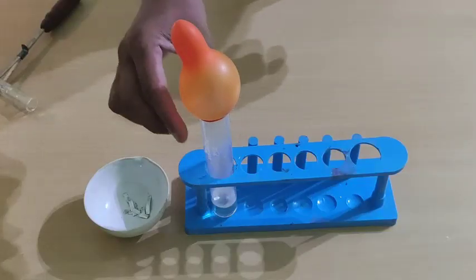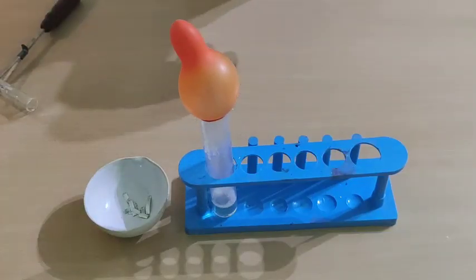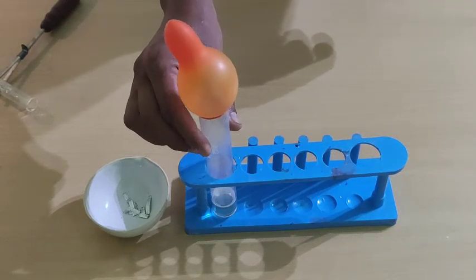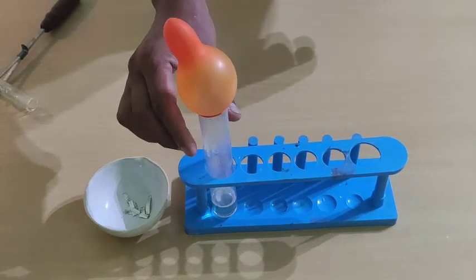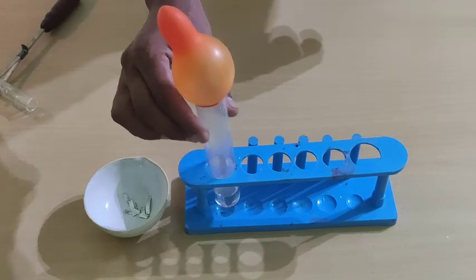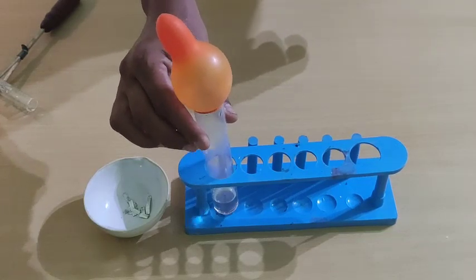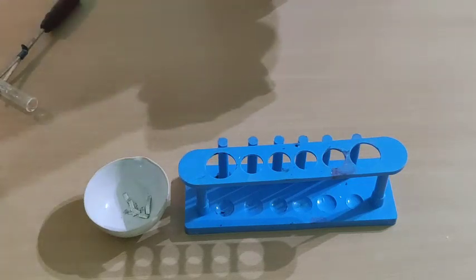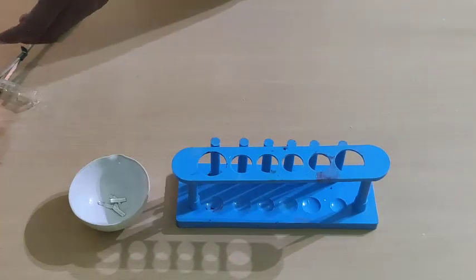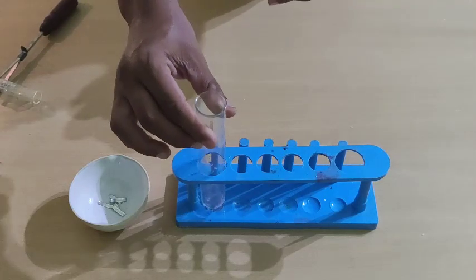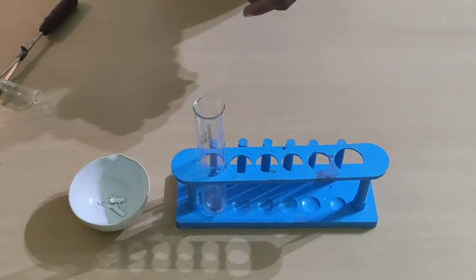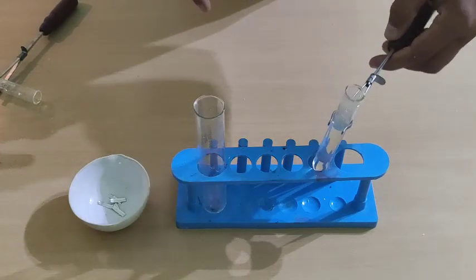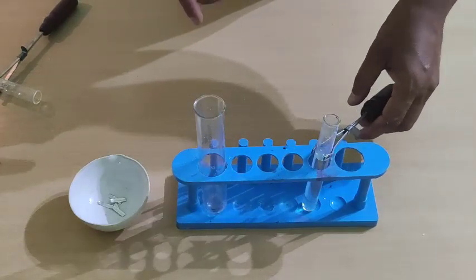Now, fun apart, we'll try to understand. Now this is hot because it's an exothermic reaction. We'll try to understand what happened here in this test tube with an actual experiment. Now I'll take another large test tube and hydrochloric acid that has already been diluted.